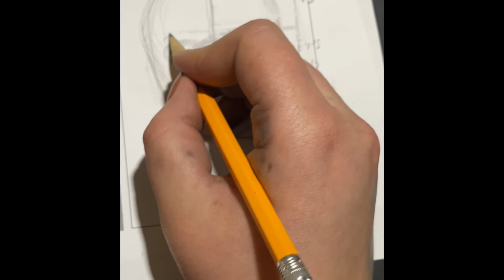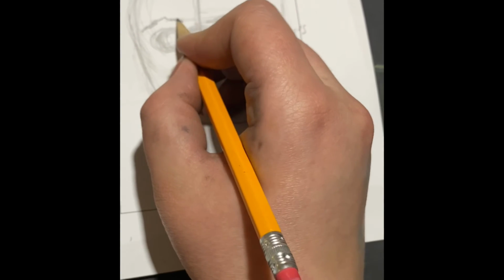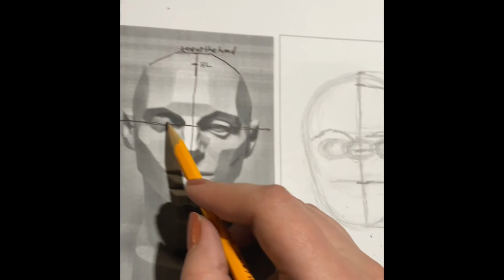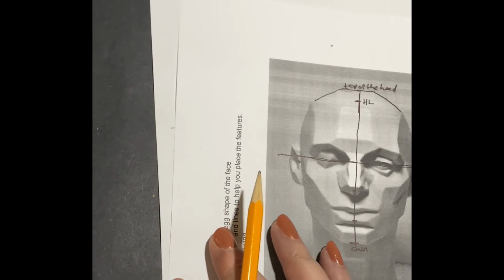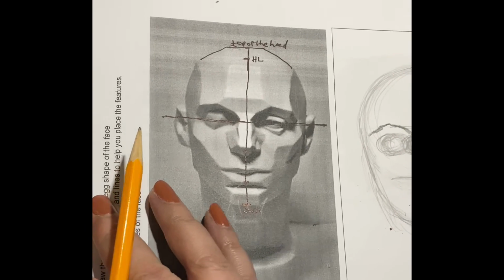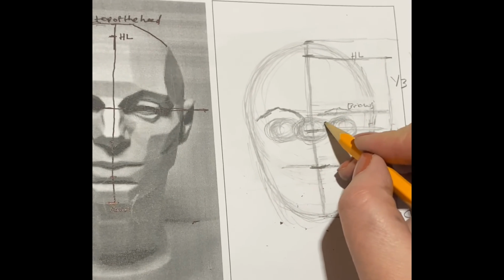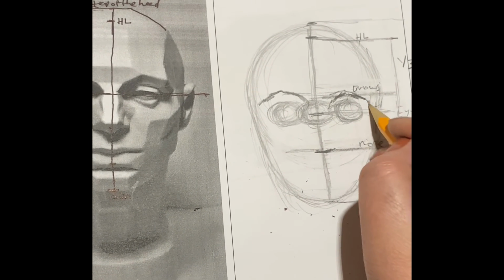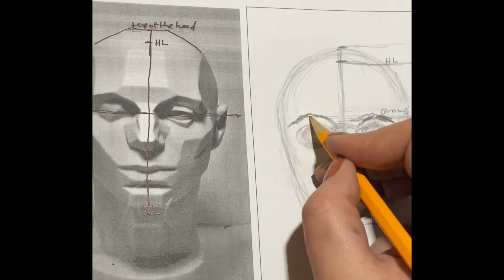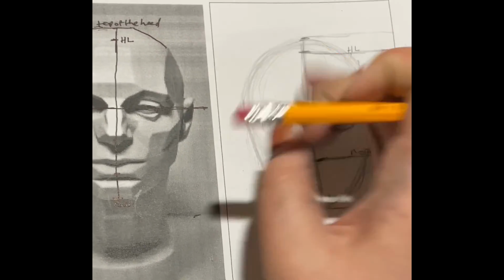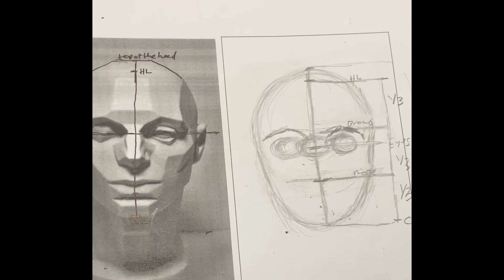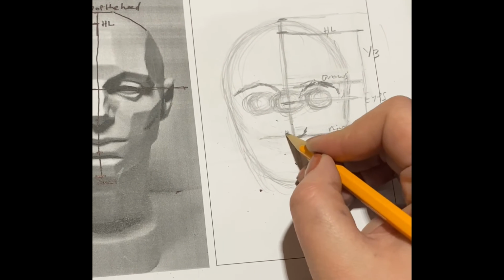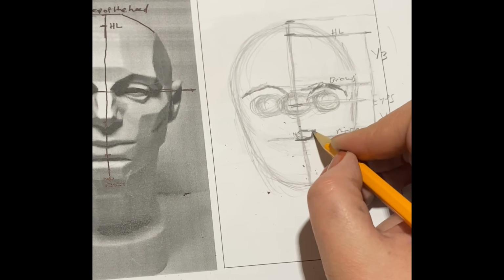So now that we kind of know where the brows are supposed to be, let's go ahead and draw the brow ridge here. I'm looking at the reference picture here and copying the shapes and angles of where the brows need to go. And then we should be able to know where the nose goes. It goes right here.